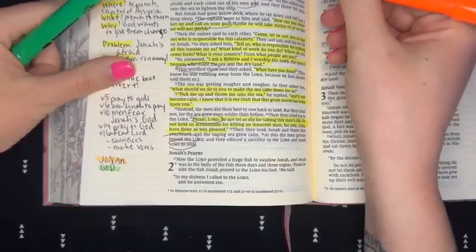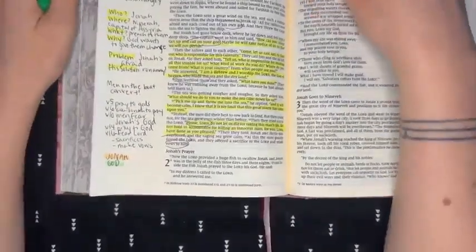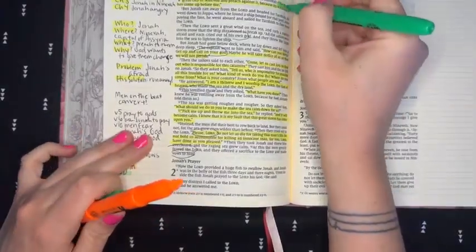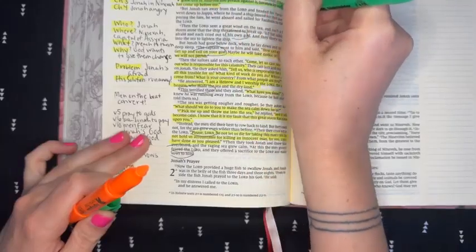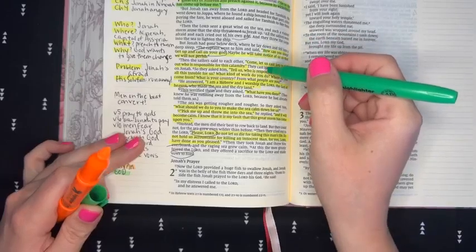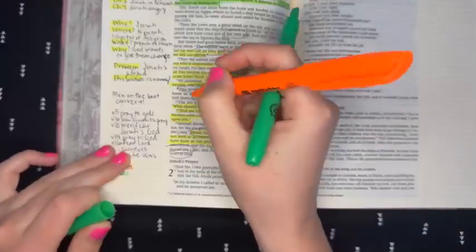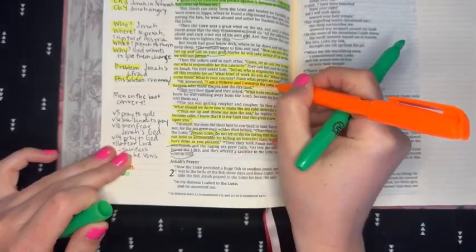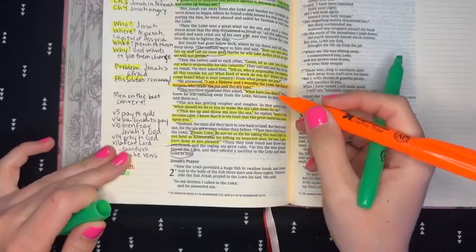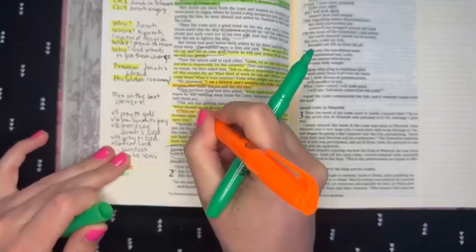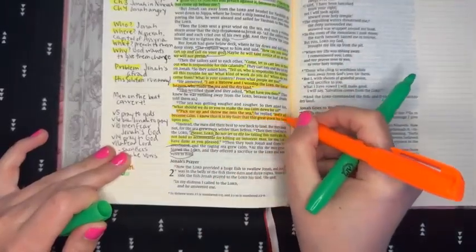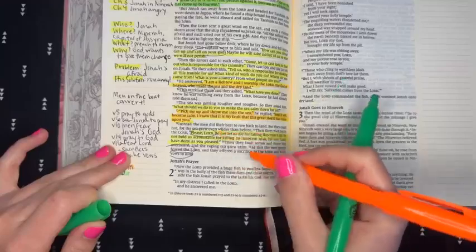So I'm going to go back up here. This in verse 2 is God's command. So I'm just going to go over that yellow with the green so we can follow all these conversations. The captain talks, the sailors talk. Verse 9, Jonah talks. Then the men talk. They keep talking. Jonah says, put me in the sea, in verse 12. And then the men talk again.